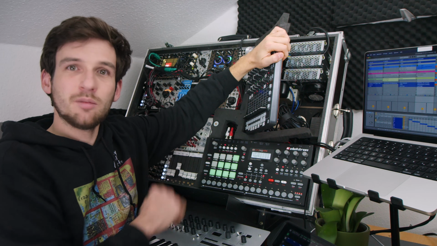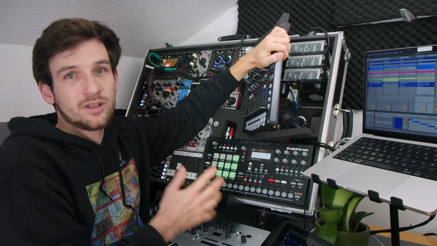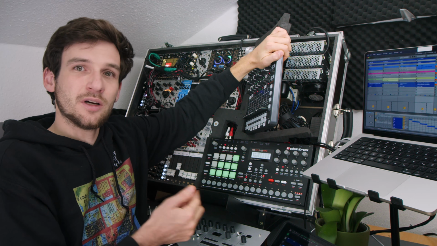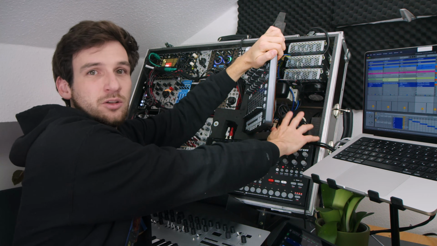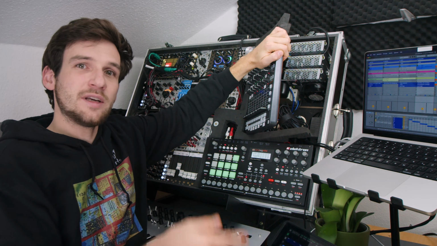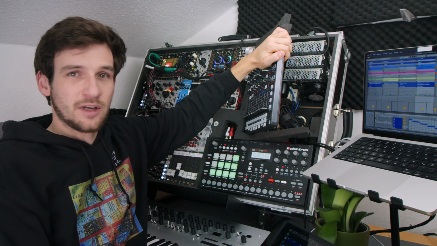The mains power cabling is also done here, including the power connections for the Rytm, the audio interface and an external USB hub. This is a MIDI to USB interface here that connects Ableton to the Rytm, and all the other excess length of the other cables, they also find a place here as well, making the actual user interface over here look nice and tidy.